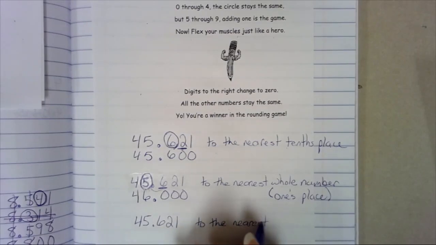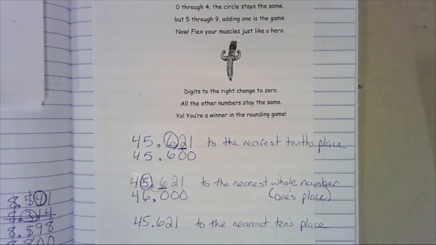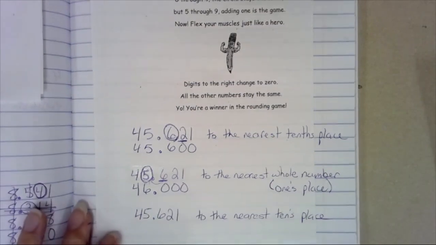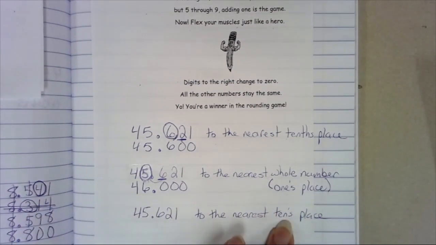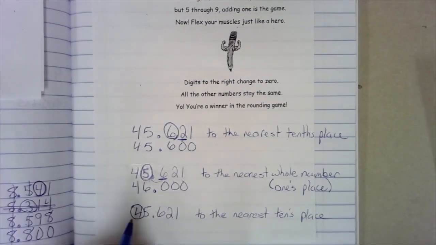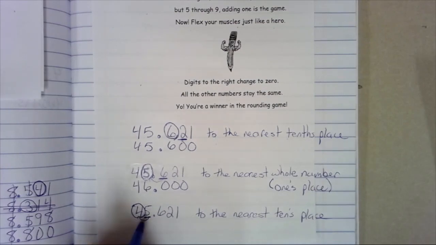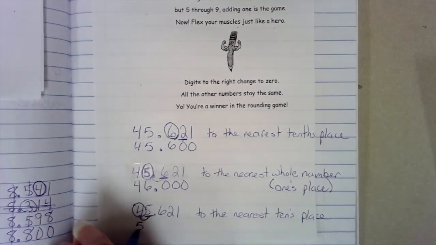And all of this should be in your journal. Alright, so we're going to find our place value. The place value we're rounding to is the tens place. Circle that digit. Move to the right and underline it. 0 through 4, my circle would stay the same. But 5 through 9, I'm going to add 1 to my circle. So that 4 changes to a 5.